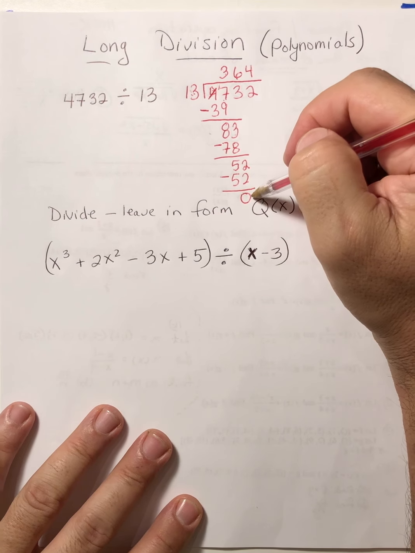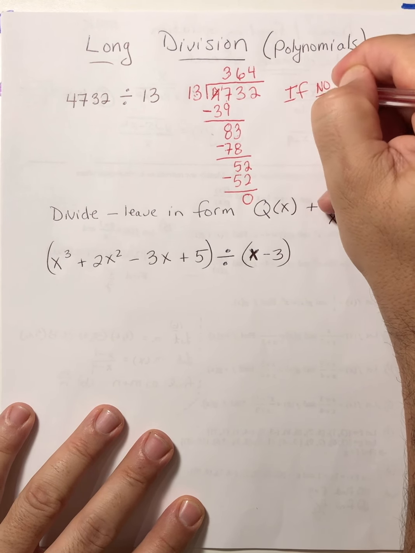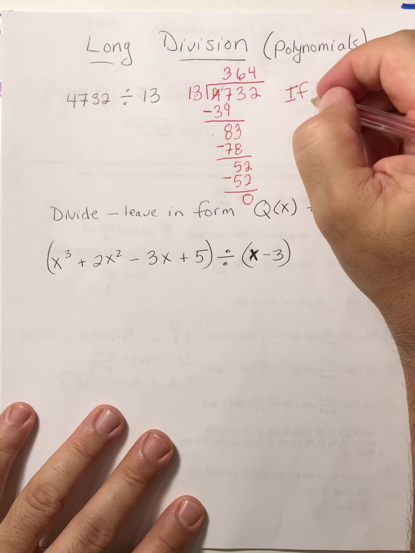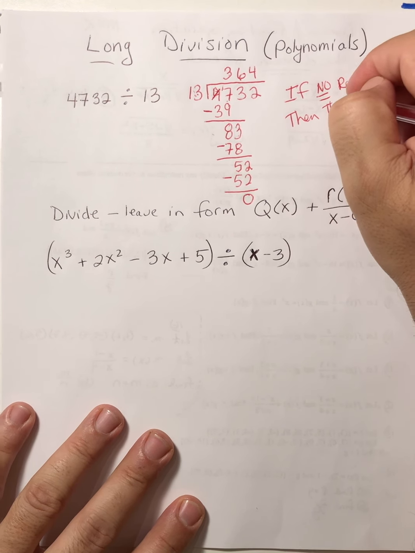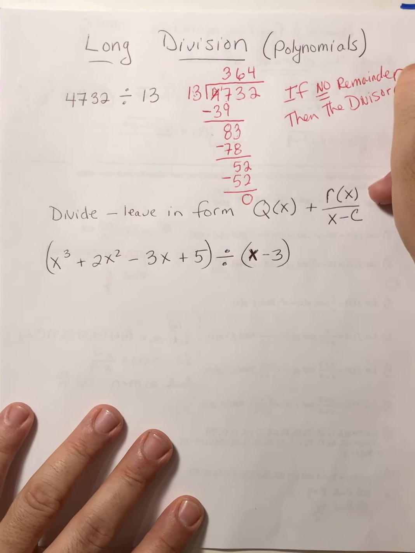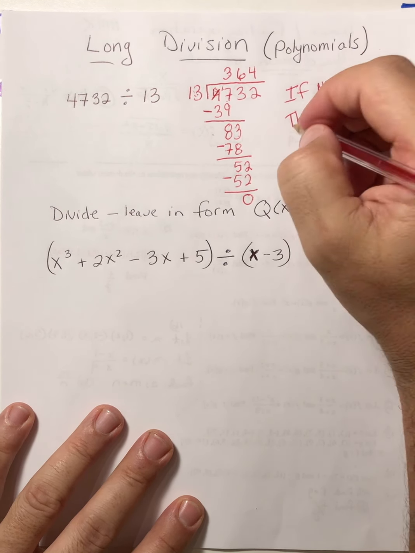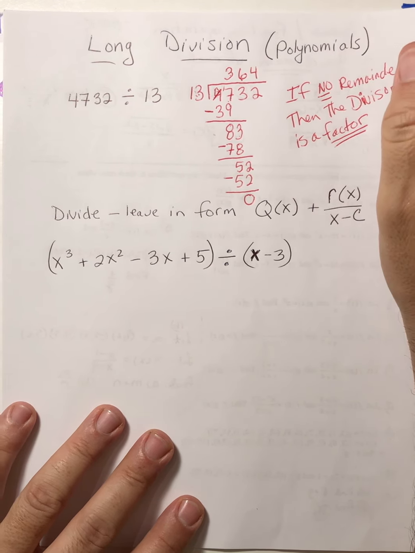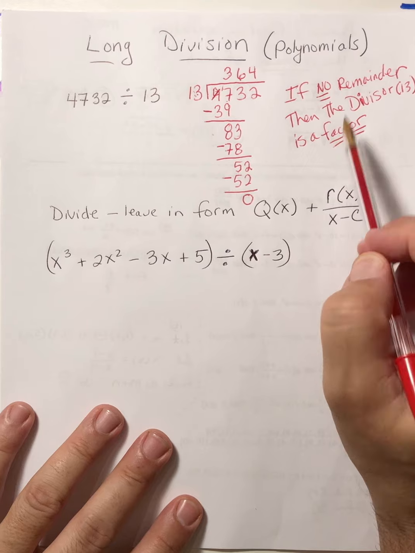Okay, so just something to remember. If there is no remainder, then the divisor, that's 13, we divided by 13, that's the divisor, then the divisor is a factor. So if there's no remainder, then the divisor is a factor. That's as straightforward as can be.